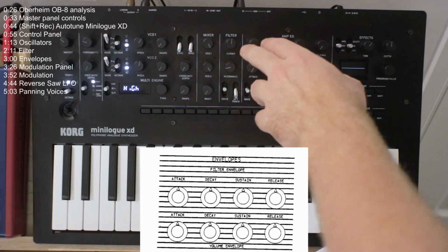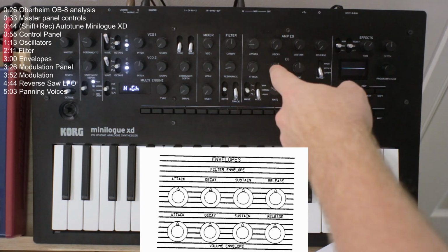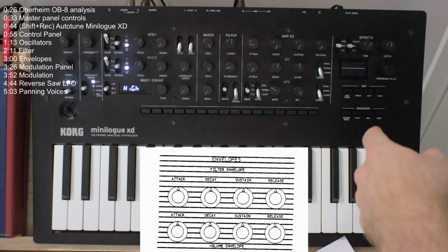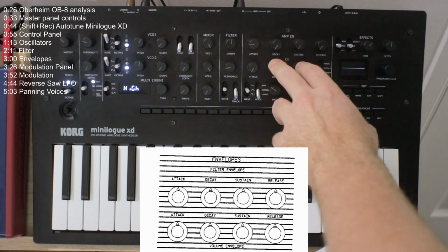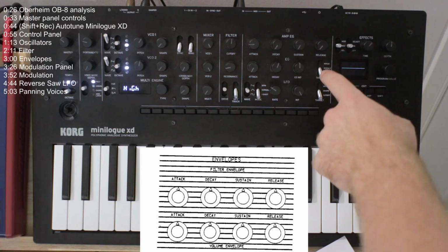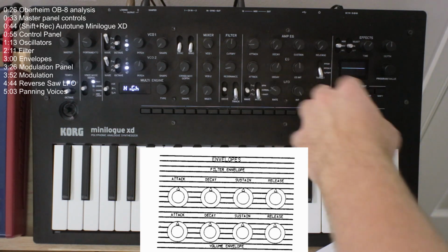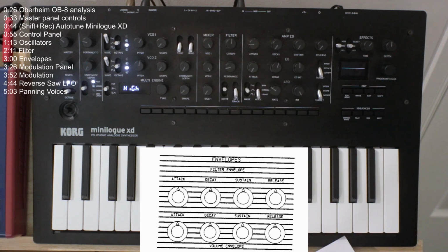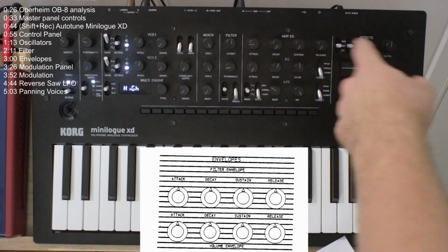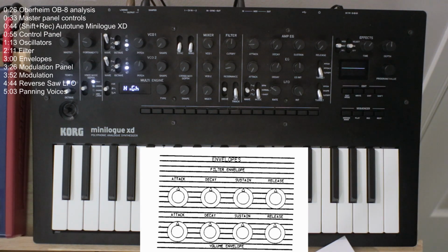Now on the Oberheim, we did have an amplifier envelope, and we had a filter envelope. Now we only have an AD envelope on the Minilogue, but we can assign it to whatever we want. It's not fixed to just the filter, so we have a bit more control where we're sending that signal around. And we have our full ADSR envelope like the Oberheim, so no problems there.